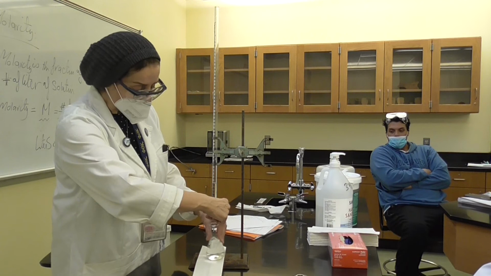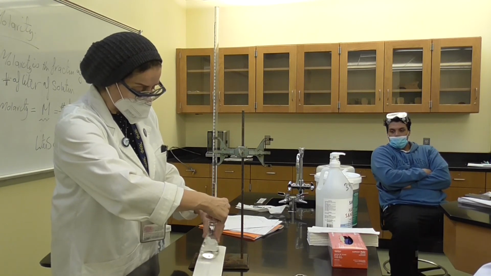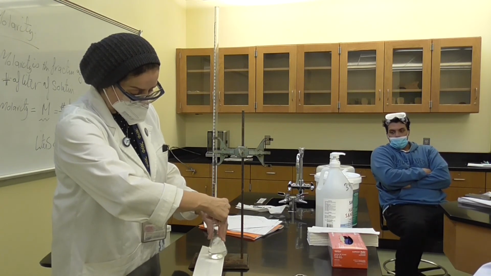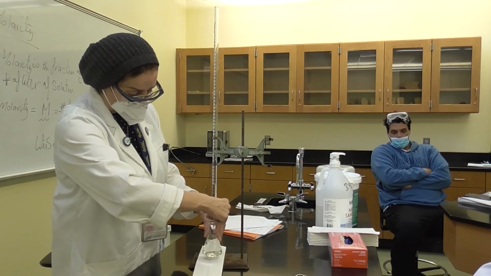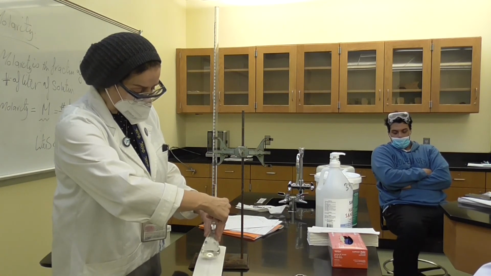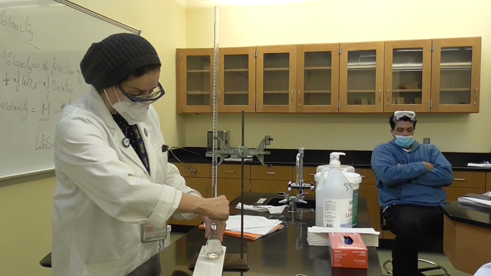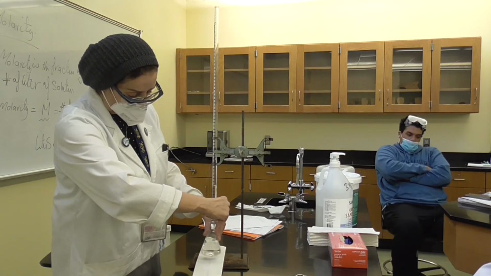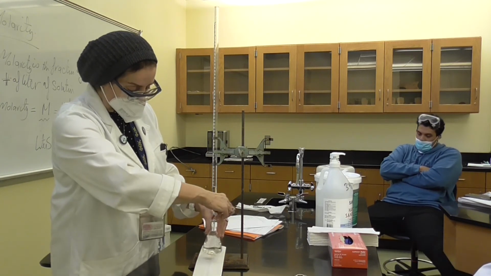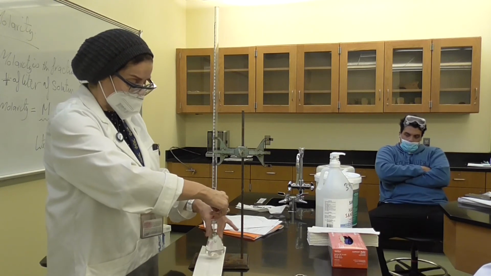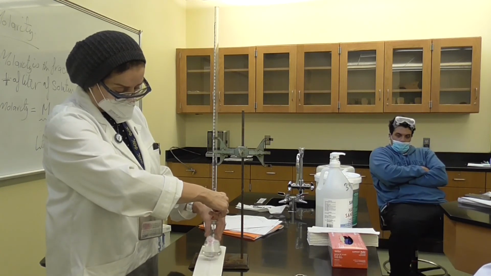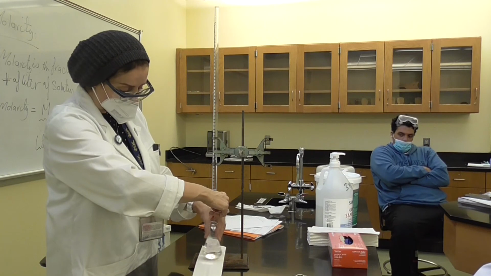It is probably going to take the whole burette of sodium hydroxide, so it's about 50 or 49, something like this. So this is how it is. This is the technique of the titration.